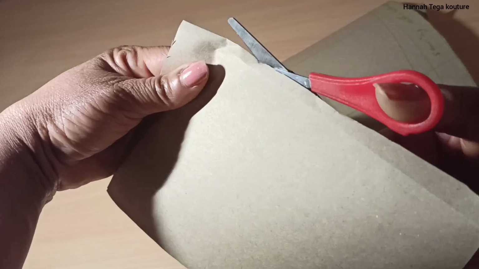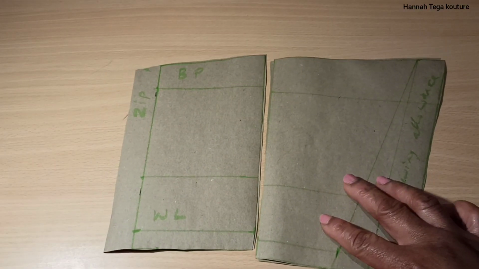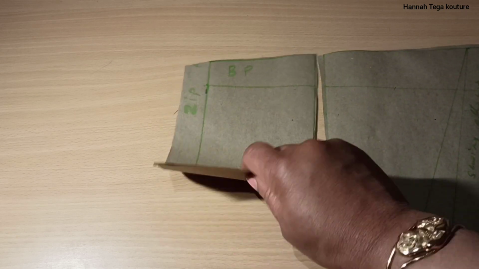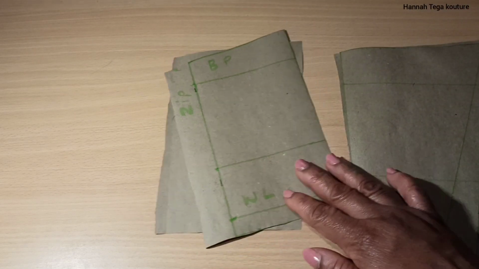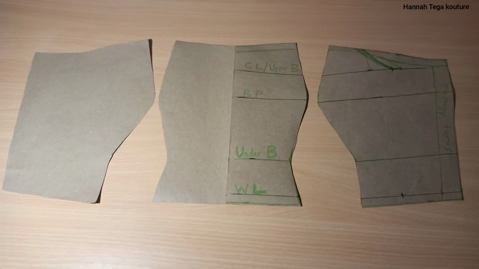That's very important, don't forget. And once you've done that, the back panel is ready. So you will have a 4-piece panel like that, 2 for the right side and 2 for the left side of your back panel. And for the front as well, you're going to have 3 pieces for your front panel, the 2 sides and the middle panel.